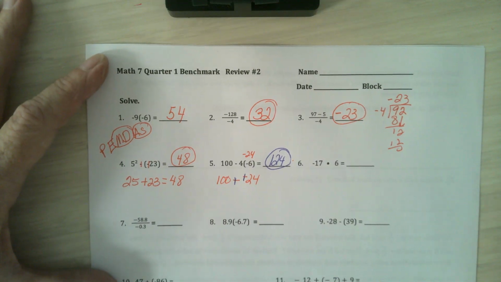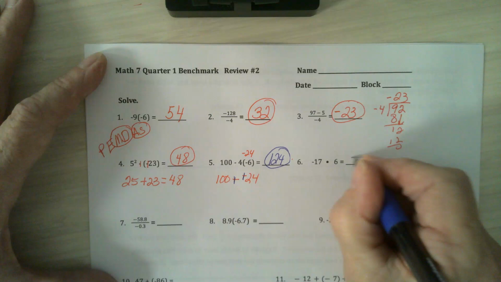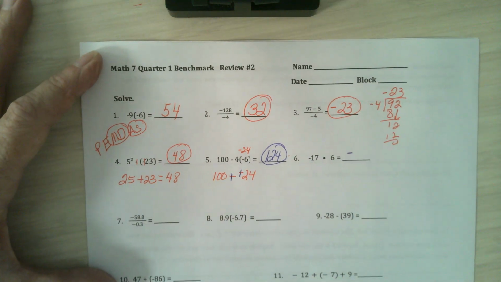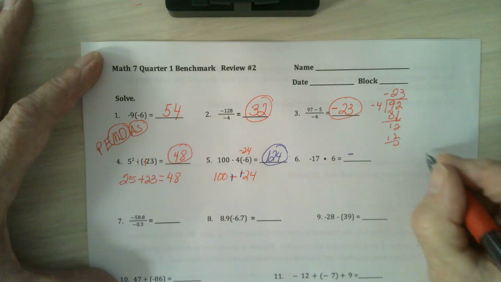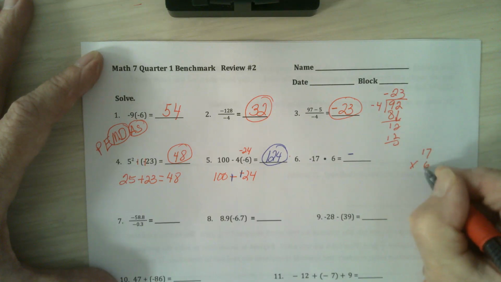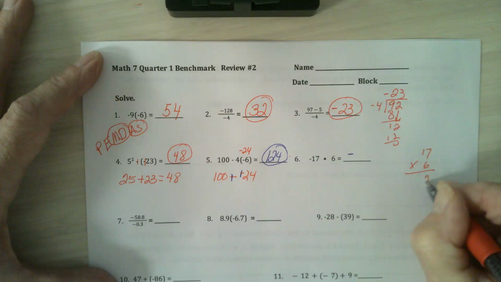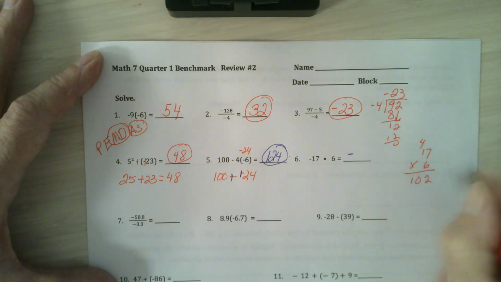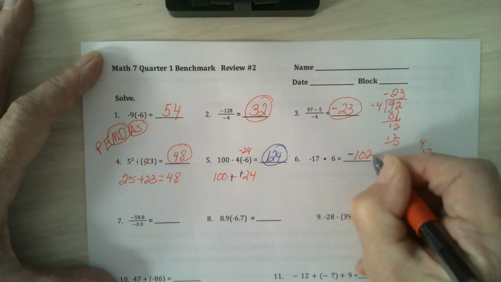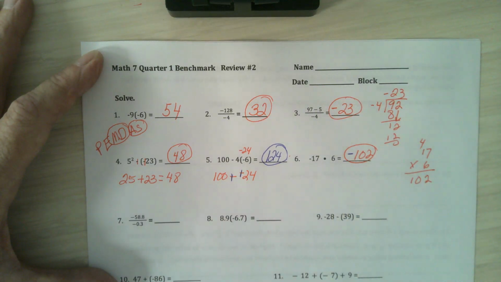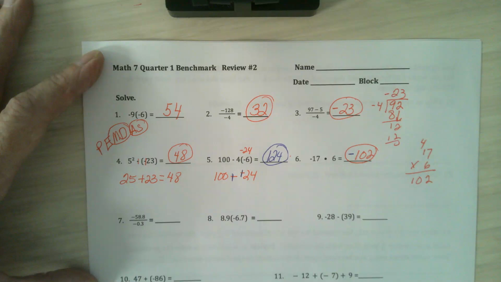Number 6. Negative times positive is negative. 17 times 6, 42. You get a negative 102. Are there any questions?